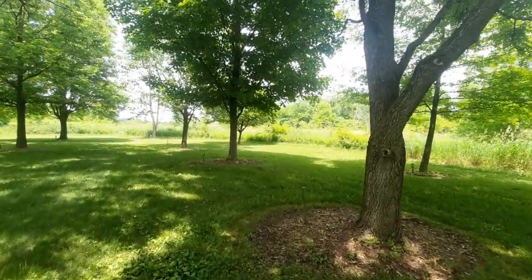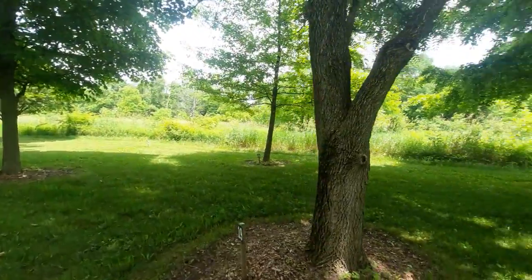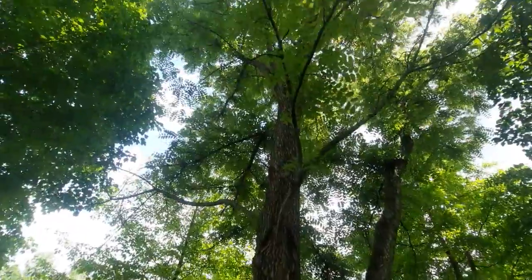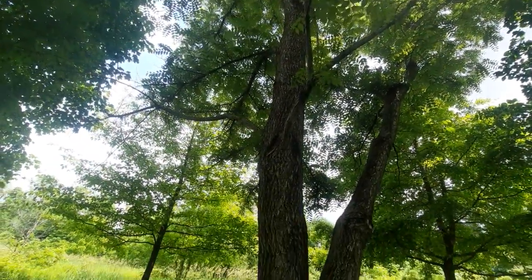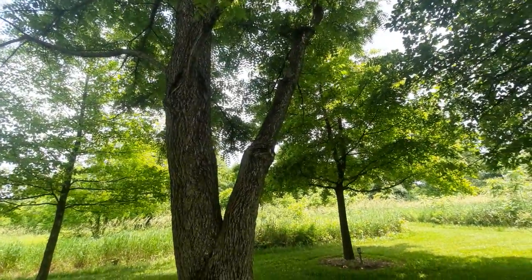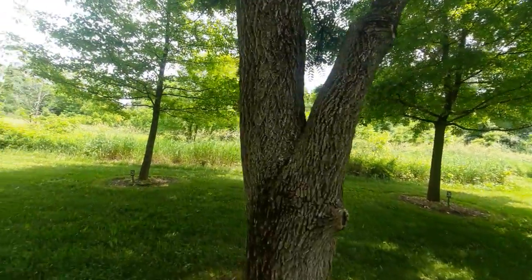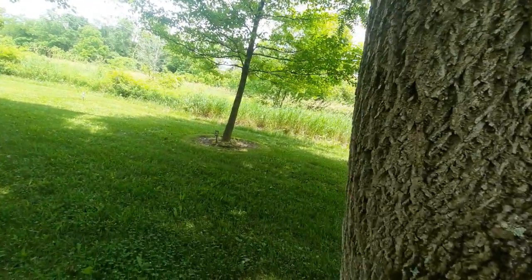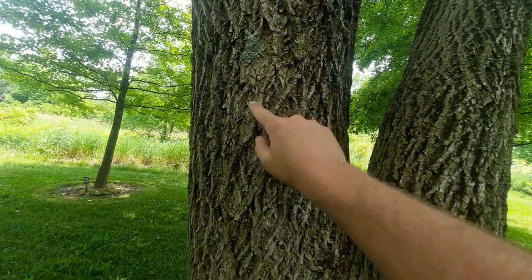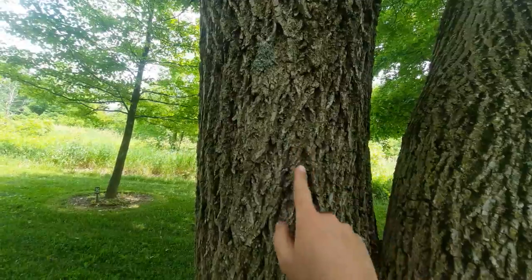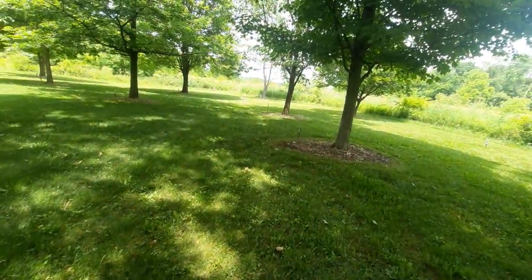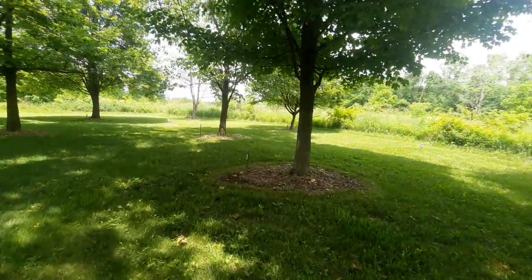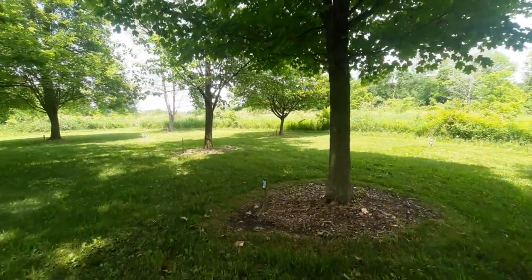All right, moving on to number 19, we've got ourselves a black walnut. Same thing, also pinnate, but the leaves are slightly larger too. And on the bark, it has a bit more of a cross pattern, as you can see. And these are the trees that produce your famous walnuts that are indeed edible.